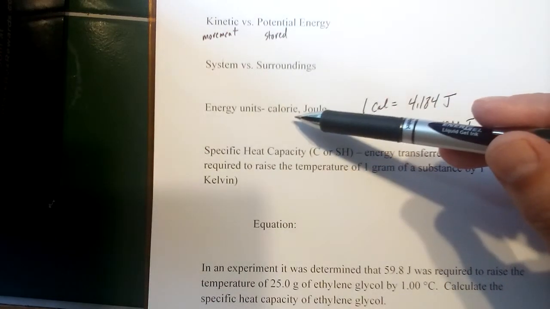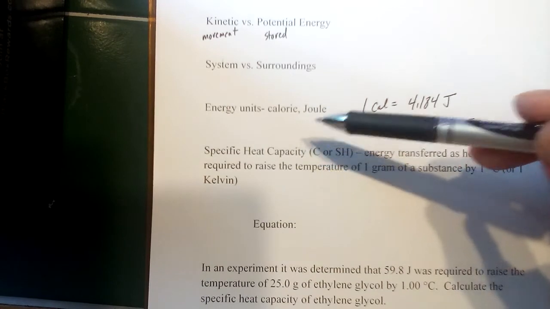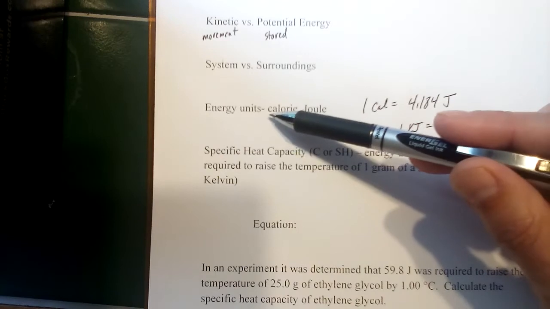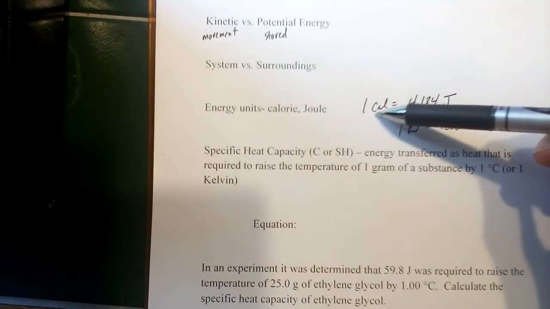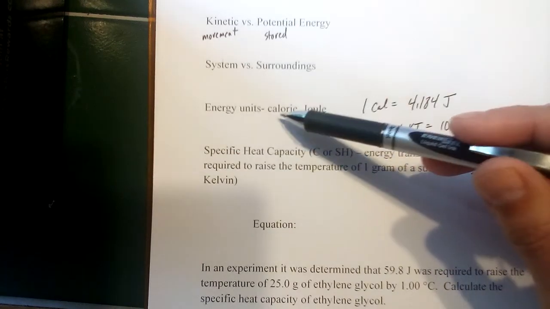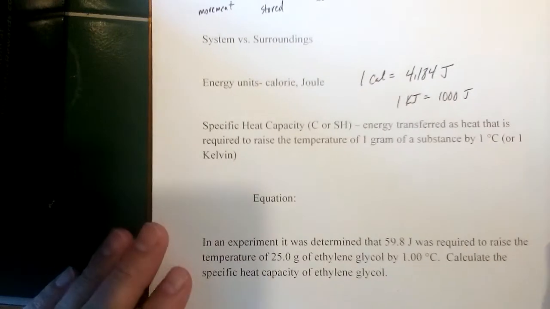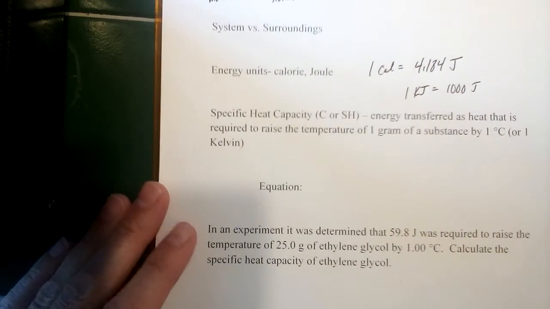And you may have heard of calories in terms of the energy associated with food, so how many calories are in the food you eat. That calorie is, from a scientific perspective, a capital C Calorie. So the dietary Calorie is actually a kilocalorie in relation to this definition of a calorie. So it's the amount of heat that would raise 1,000 grams of water by 1 degree Celsius.